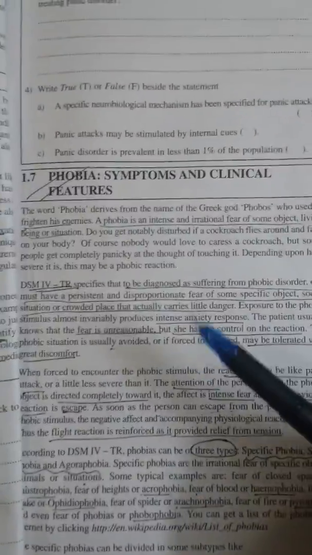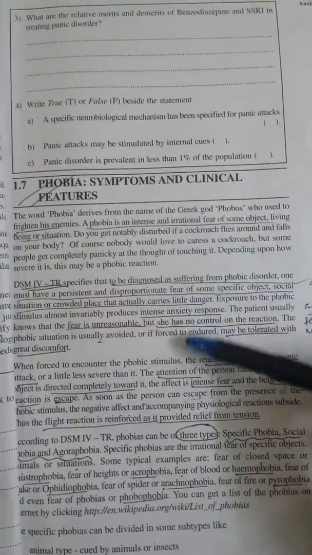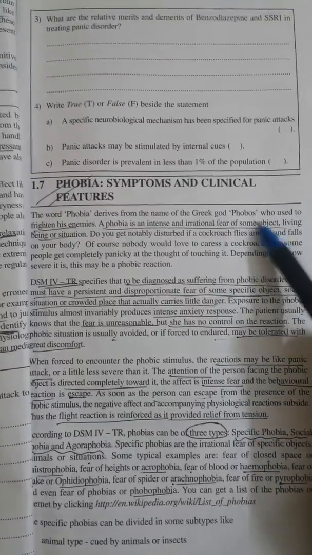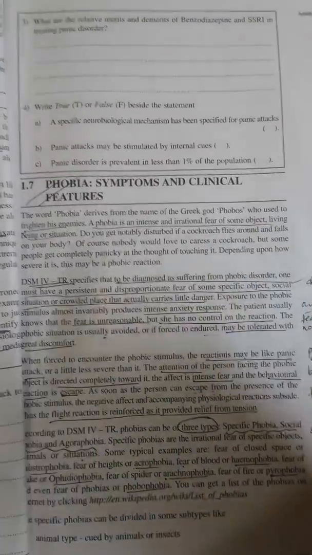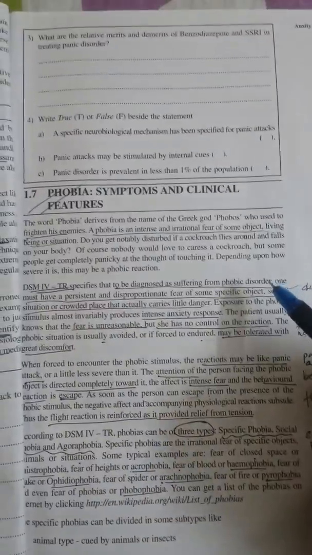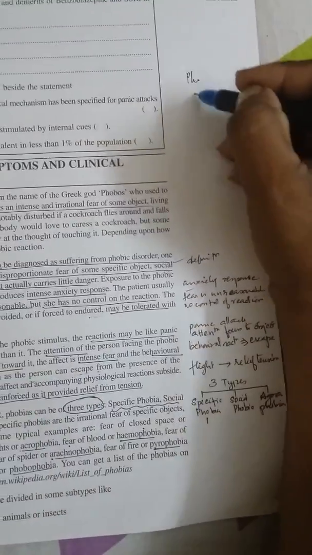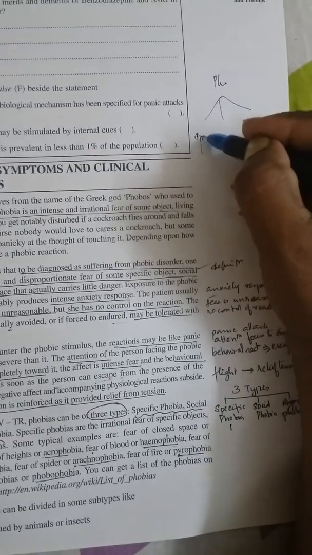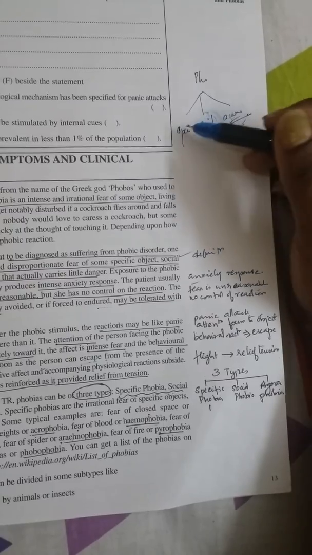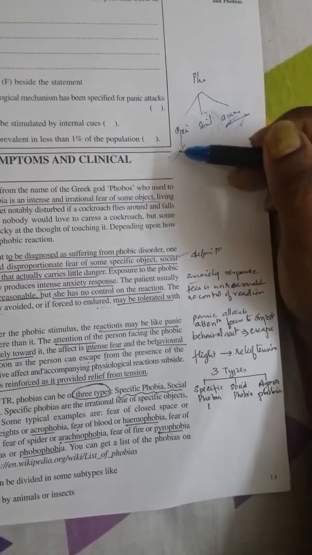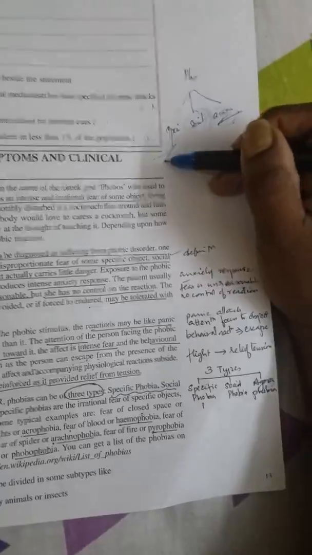Whereas phobia is unlike panic attack. Phobia is an intense or irrational fear of a particular object or something. So that means there's a focused attention towards an object. So phobia, as I told you, is of three types: specific, social, and agora. Agora is fear of public places, or a fear that I won't be able to escape. Social is social situations, for example standing on the stage. Specific things are particular things like cockroaches or fear of heights.